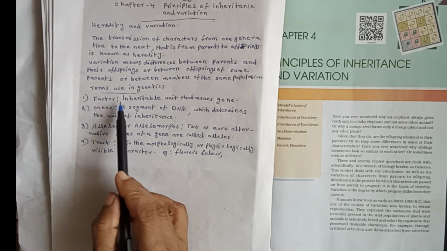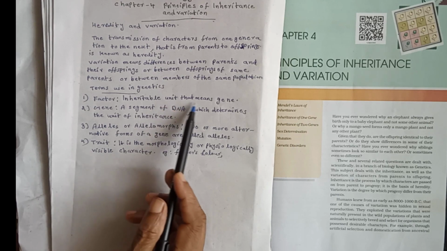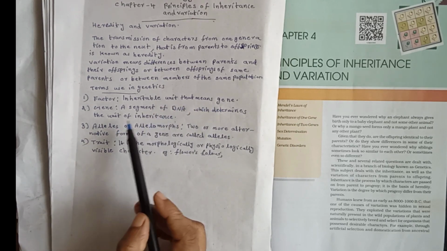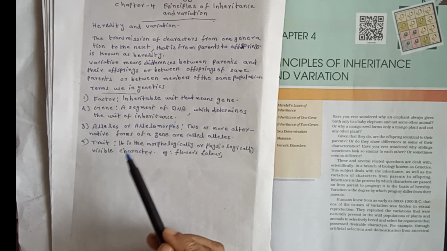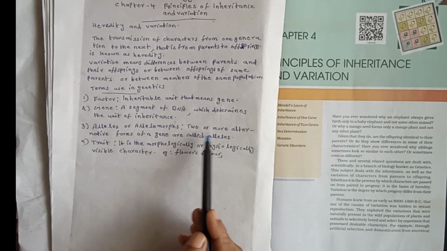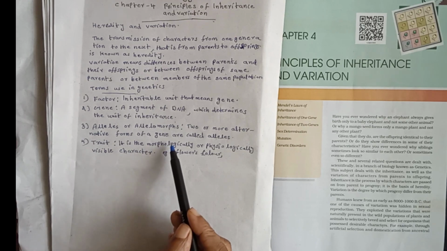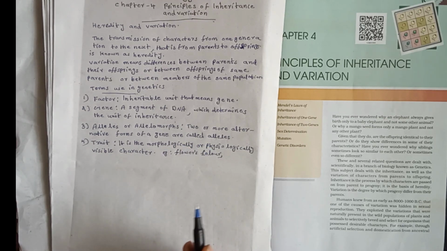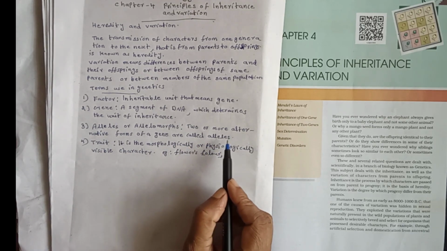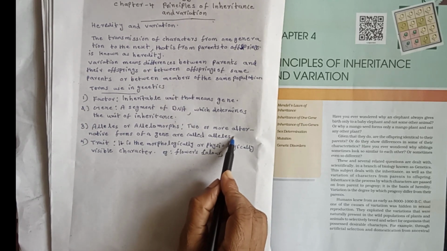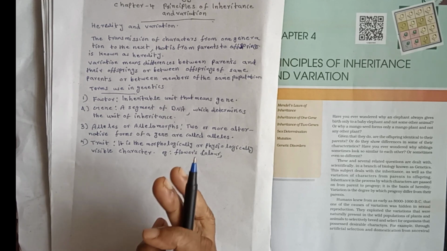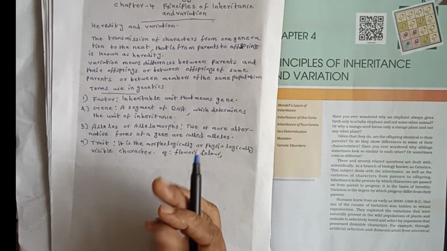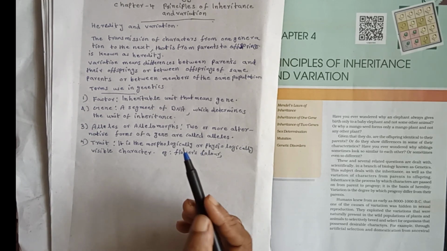Then factor is the inheritable unit, that means genes. Genes are the segments of DNA which determine the unit of inheritance. Alleles or allelomorphs: two or more alternative forms of genes are called alleles. Example, if we take the height of the plant, there is one pair of genes responsible for the height.